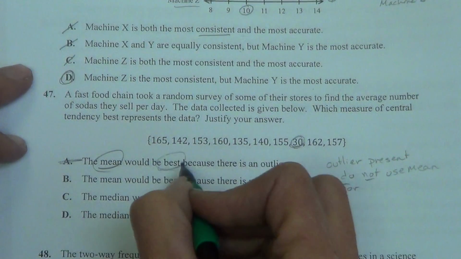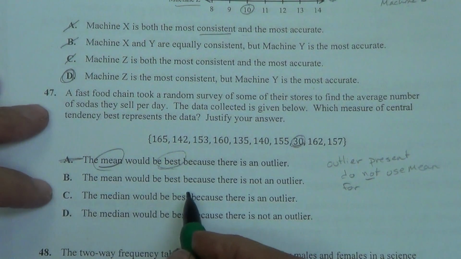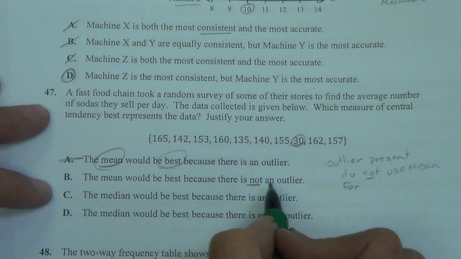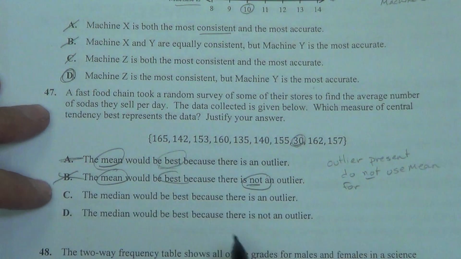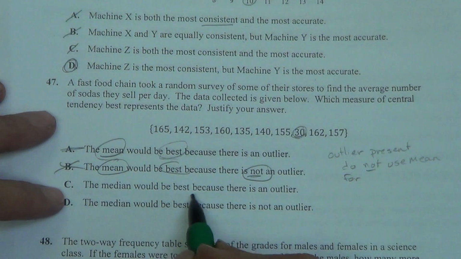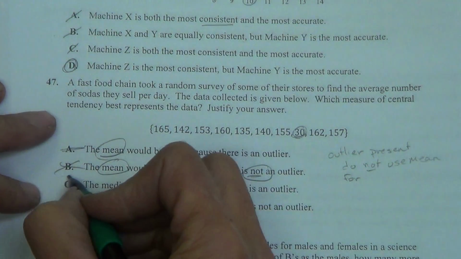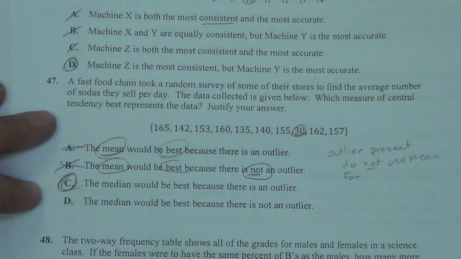Mean would be best because there's not an outlier. Well, there is an outlier. So, nope. The median would be best because there is an outlier. That is absolutely true. We use the median anytime there's an outlier.